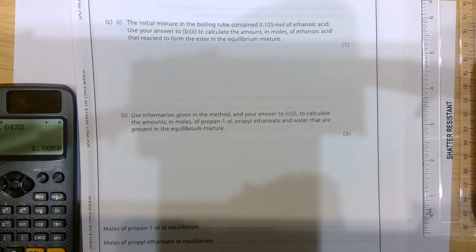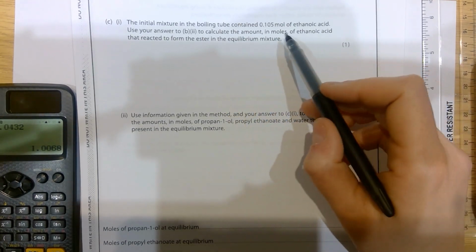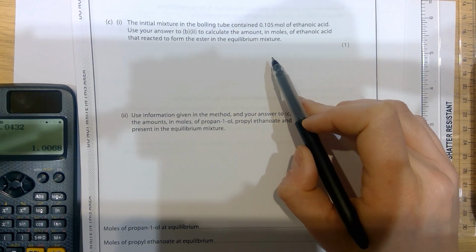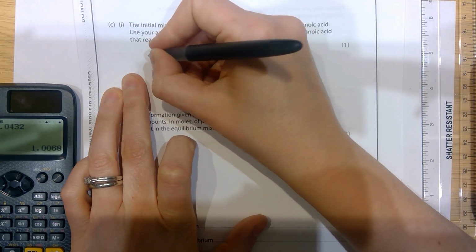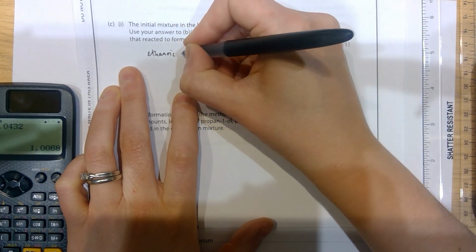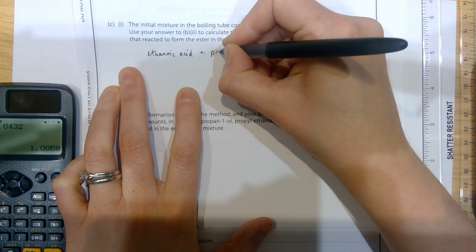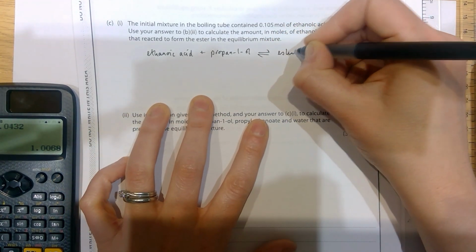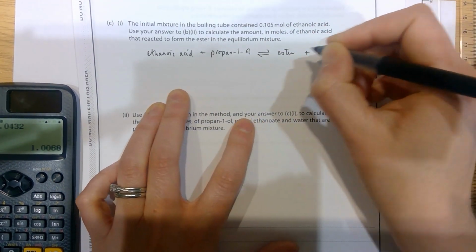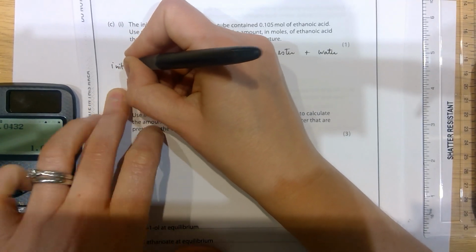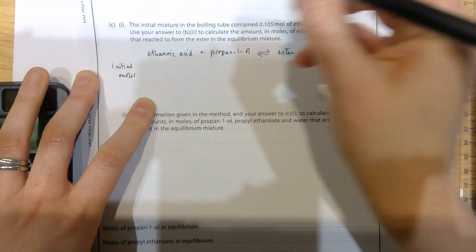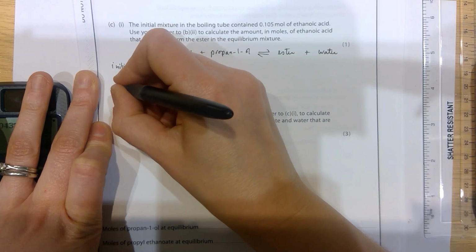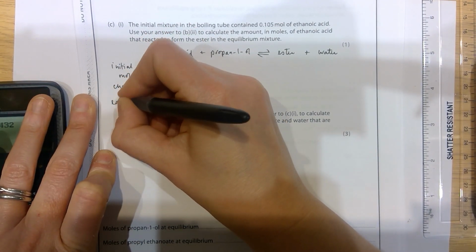Okay, so part C, the initial mixture in the boiling tube contained 0.105 moles of ethanoic acid. Use your answer to calculate moles of ethanoic acid that react to form the ester in the equilibrium mixture. This is where I quite like to set it out again in the way that I would normally do an equilibrium calculation. So I'm going to write the equation at the top. I could do it with the formulae, but I'm just going to do it with the names. And I can put initial moles over here, as I always do, and I'm told that I've got 0.105 moles of ethanoic acid. I would then put the change underneath, and I'd put equilibrium moles at the bottom.